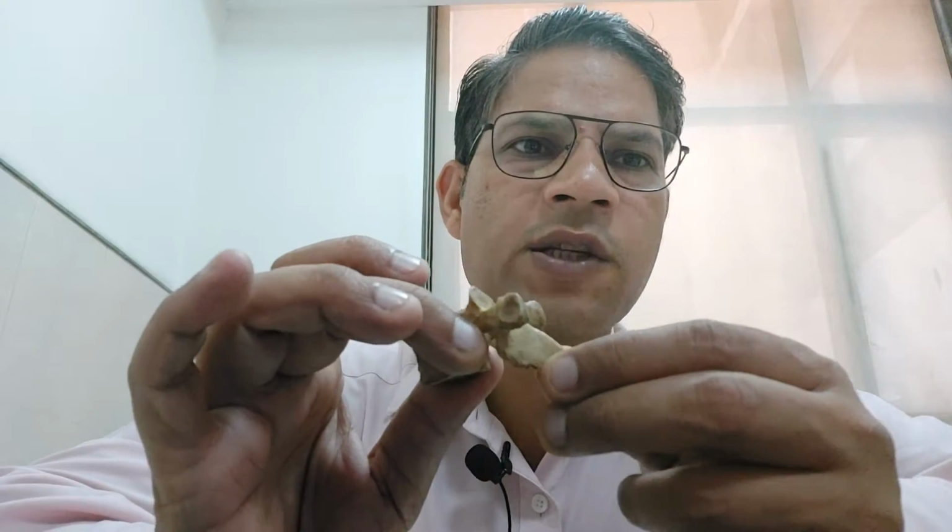So there are different parts: the superior surface, inferior surface, anterior surface and posterior surface of the body. Then there is a pedicle, which is a part projecting from the body, running backward and medially, and ultimately ending in the spine.